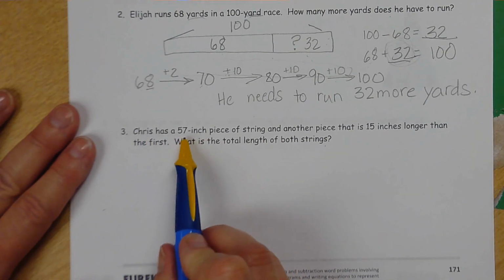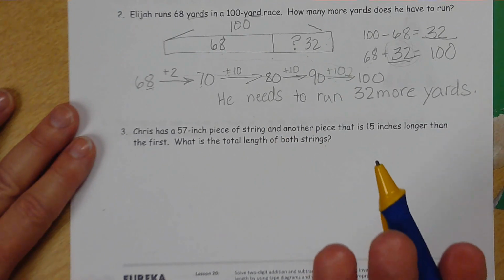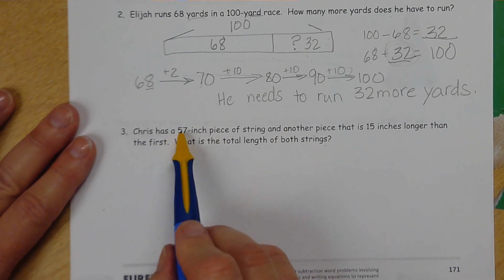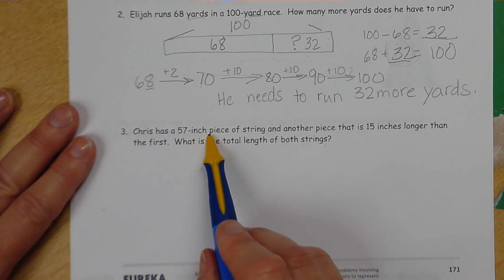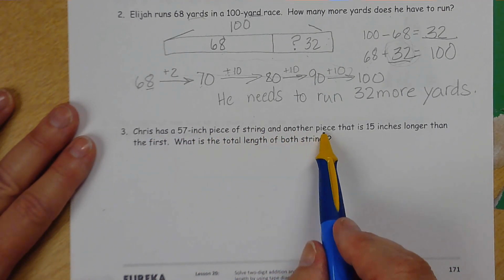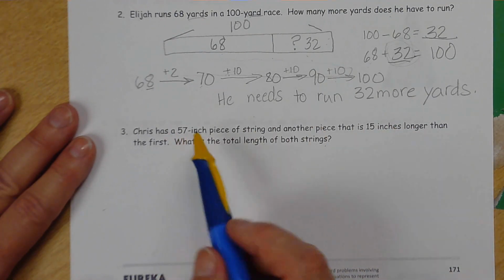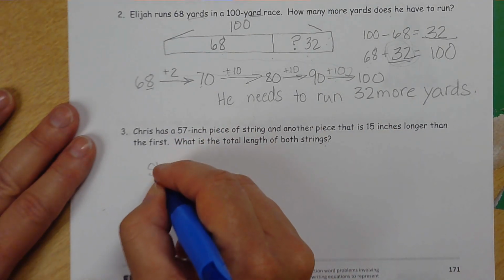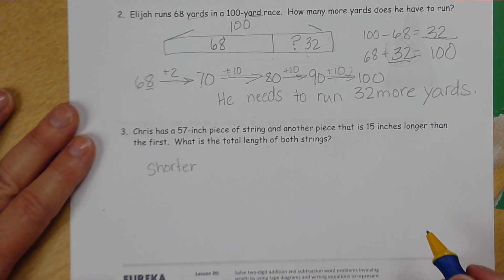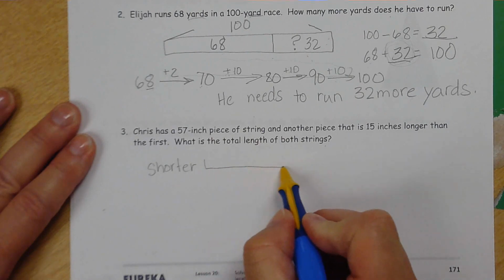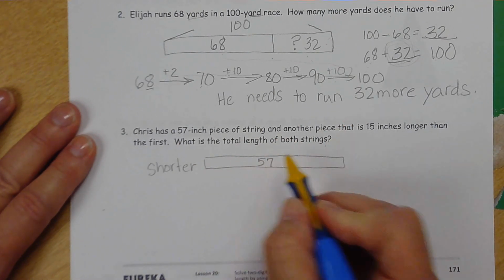Chris has a 57-inch piece of string. I can draw that. Now, is this the longer piece or the shorter piece? He has a 57-inch piece of string and another piece that is longer. So this 57 is the shorter of the two pieces of string. So I am going to draw that piece of string and I'm going to label it 57.